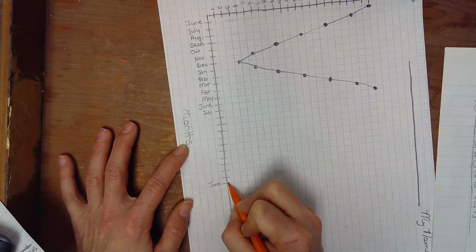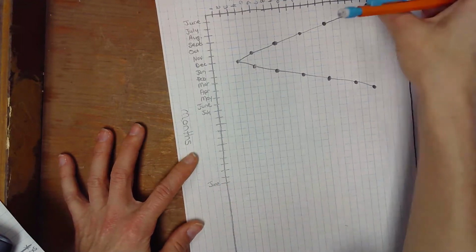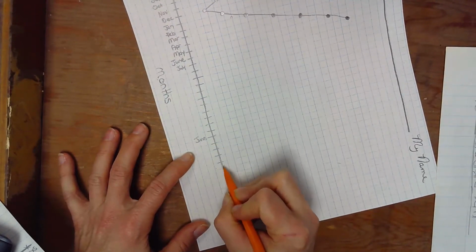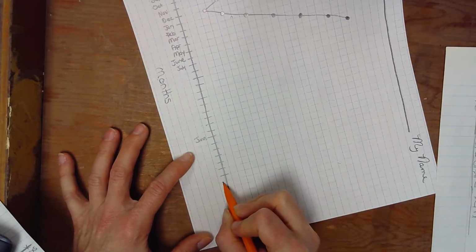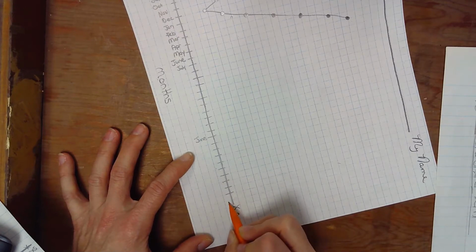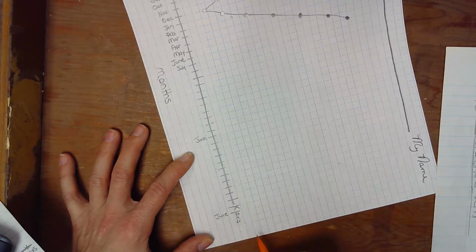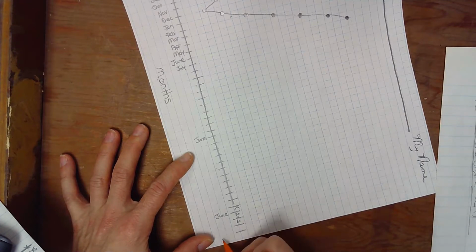We can fit another year, but wait. July, August, September, October, November, December, January, February, March, April, May. Here would be another year. And we can go on. July, August, September. No, we're not going to use this last line at the very end.